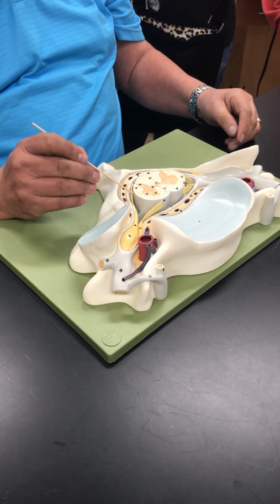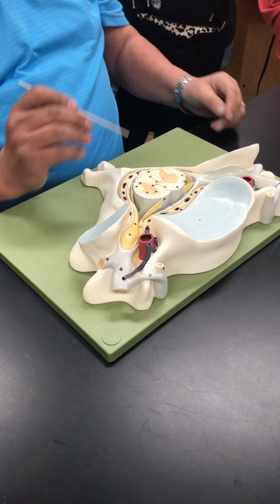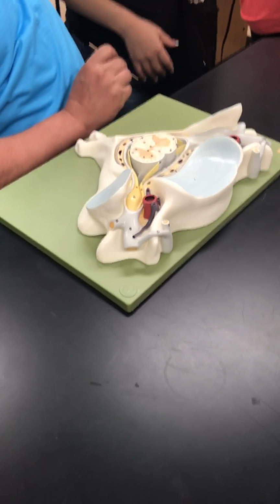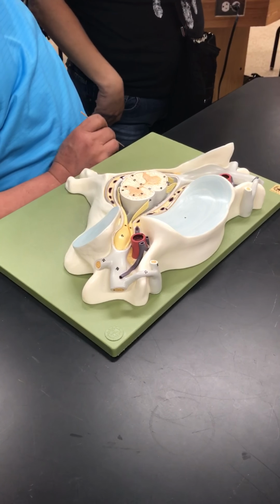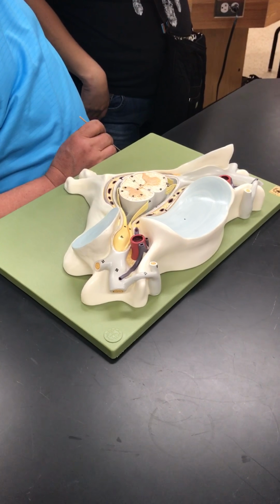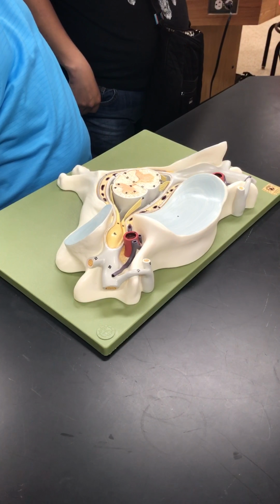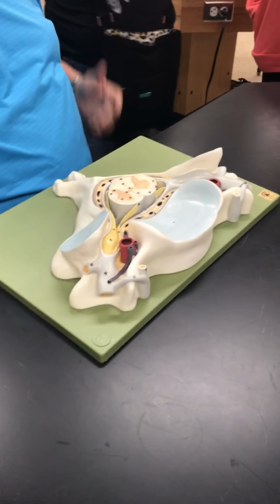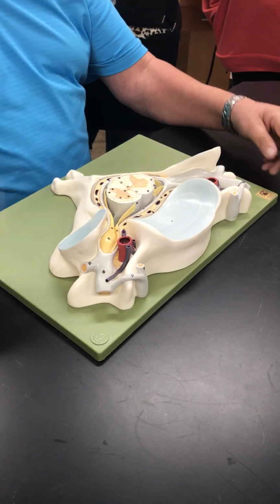What kind of nerve is it? Sensory or motor? Sensory. I'm feeling you. Oh, you're talking sensory. See what I mean about getting old?